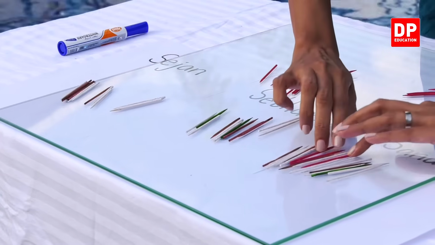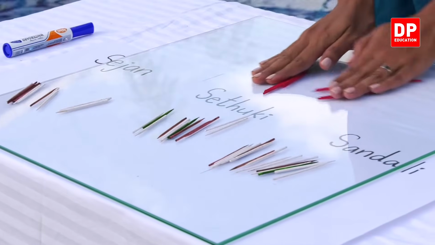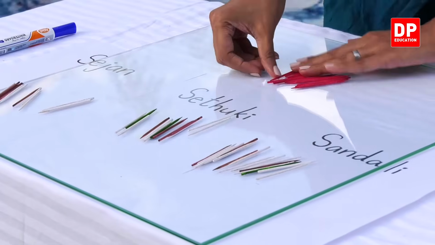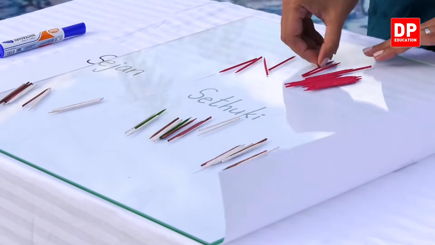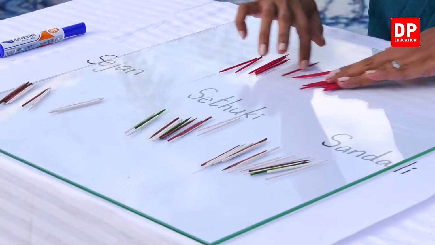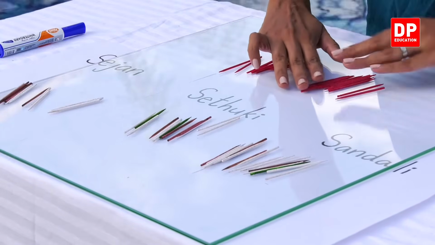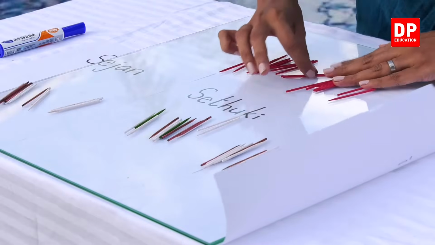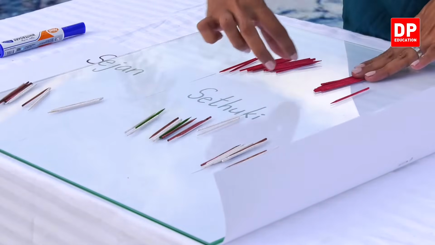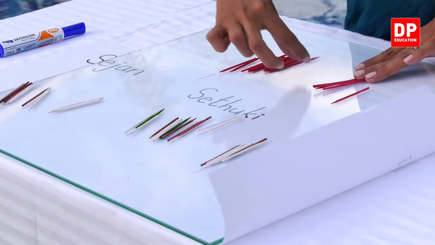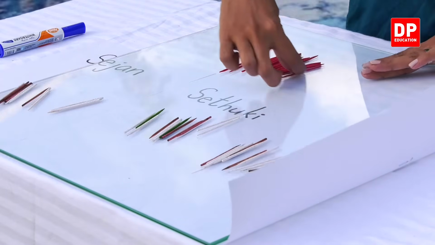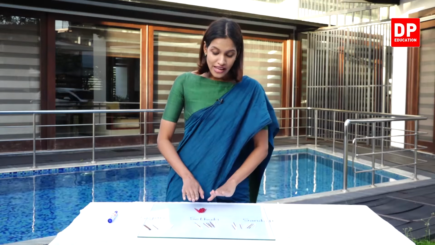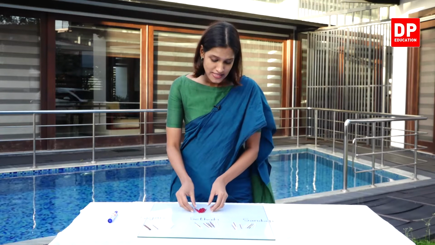We are going to take all the red color toothpicks and let's count them now, children. 1, 2, 3, 4, 5, 6, 7, 8, 9, 10, 11, 12, 13, 14, 15, 16, 17, 18, 19, 20, 21. Here altogether we have 21 red color toothpicks.